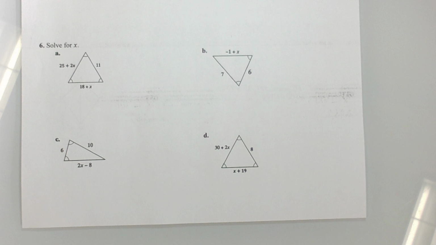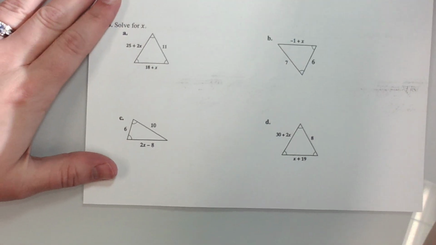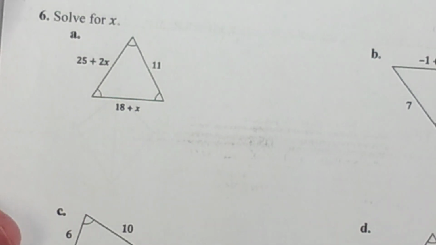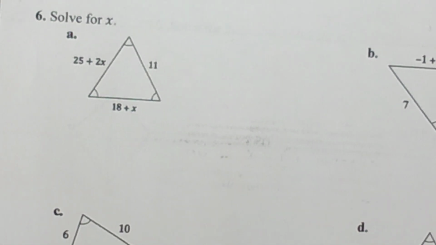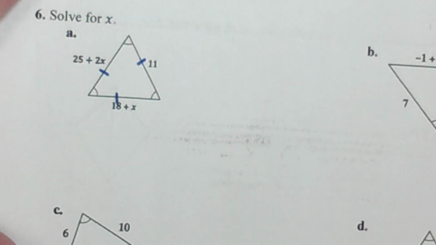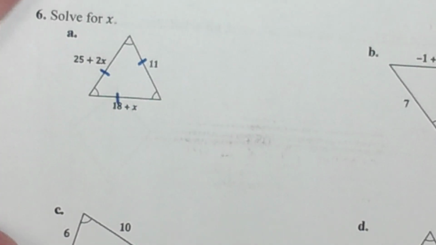One of the things that we talked about is if a triangle has two congruent angles, it also has two congruent sides. If a triangle has three congruent angles, it has three congruent sides, and vice versa. The key thing is knowing which ones are congruent. So, focusing in on the first one, how many congruent angles? Three. How many congruent sides? I can put a tick mark on all of these. What does congruent mean? They're all equal to one another.